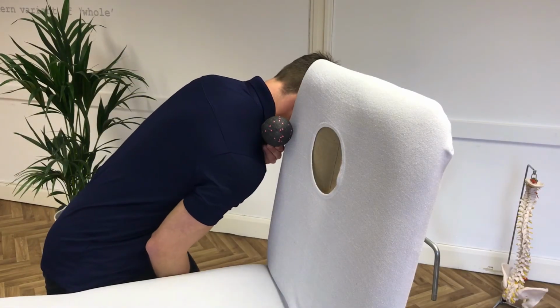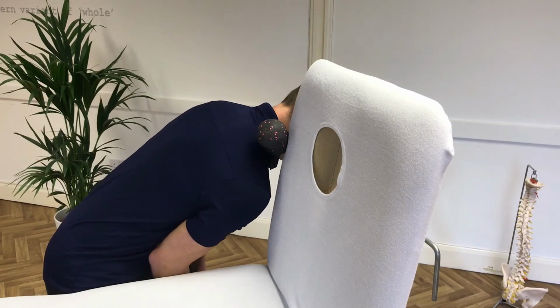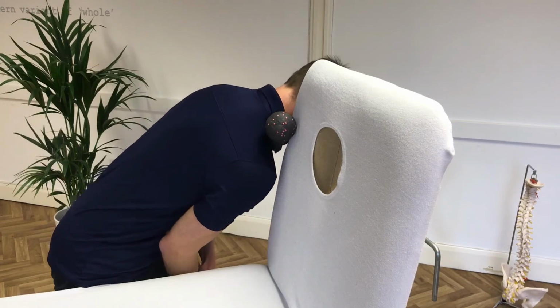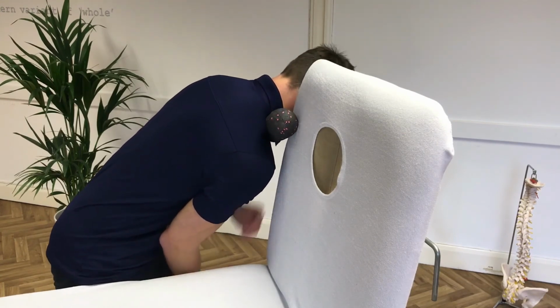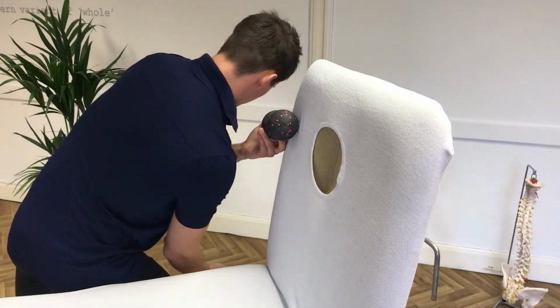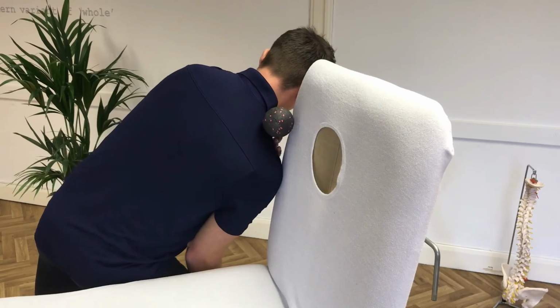So for this one, you're going to need something that allows your head to go past at the side. Something like a door frame would be quite good. Start on the top of your shoulder, and I'm moving here just to show the range you can move within the muscle. Once you've done the top of the muscle, rotate your body away, and then that'll allow you to get into the posterior fibres of the upper trapezius.